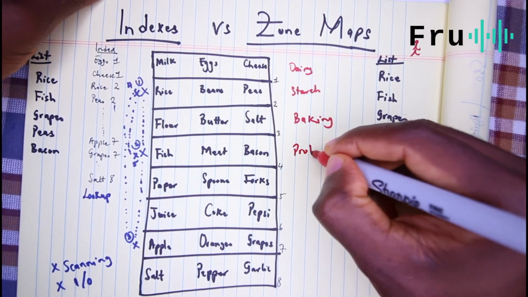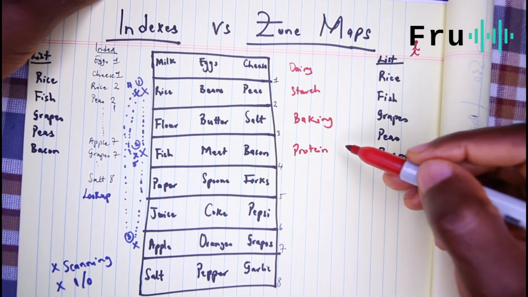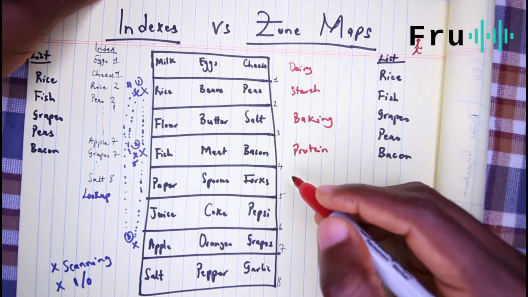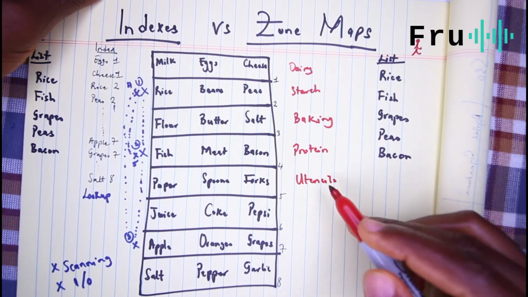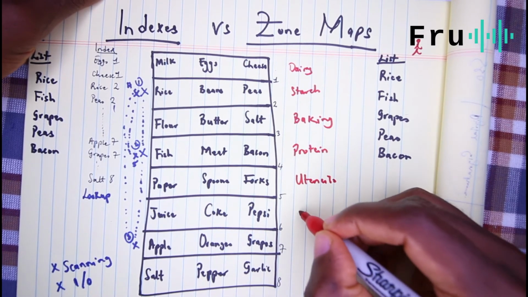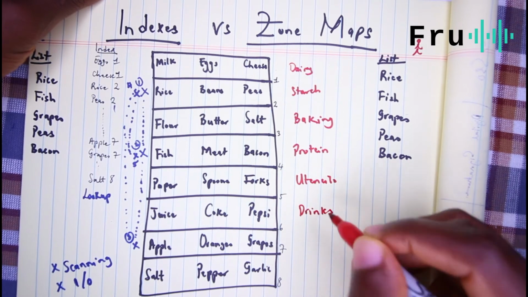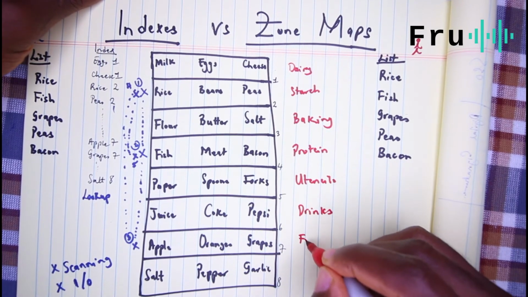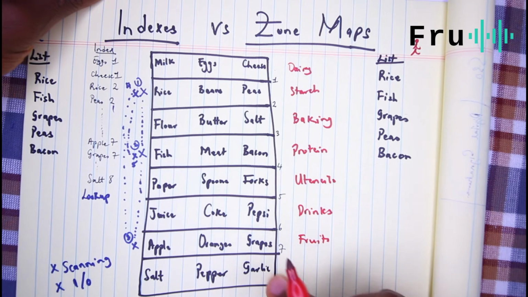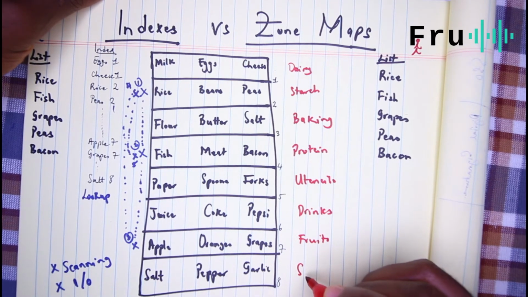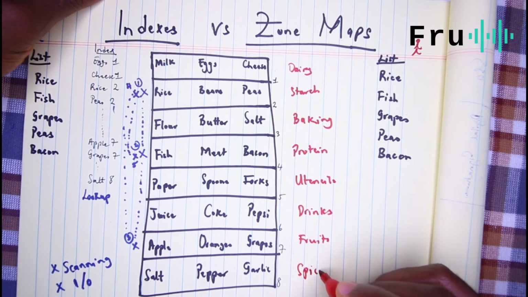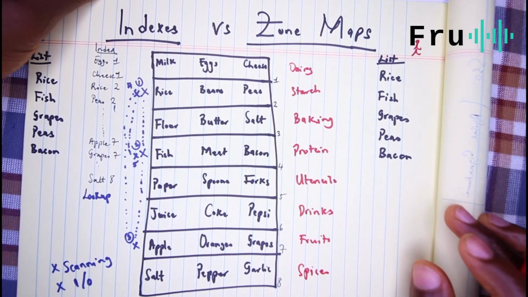This one we can say is a protein zone, all right? And then here, we can say this is a utensils zone. This is a zone for utensils. And then drinks, and we can go with fruits in this zone, right? Apple, oranges, grapes, and then salt, pepper, garlic we can go with spices or seasonings. All right, I'll just use spices there as an example.